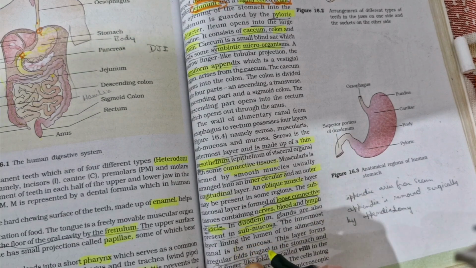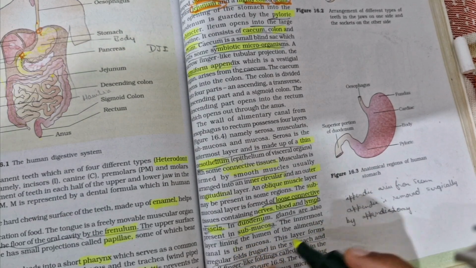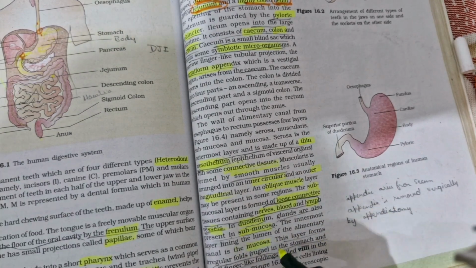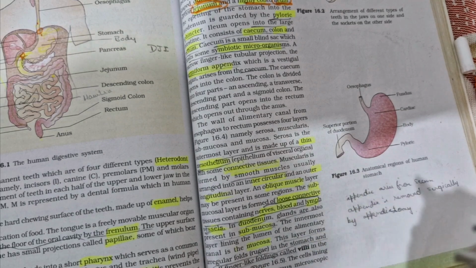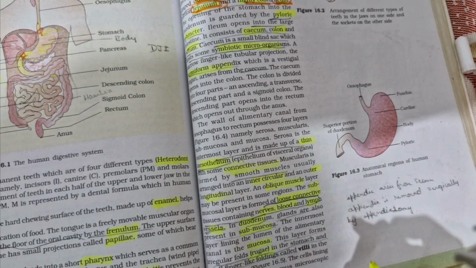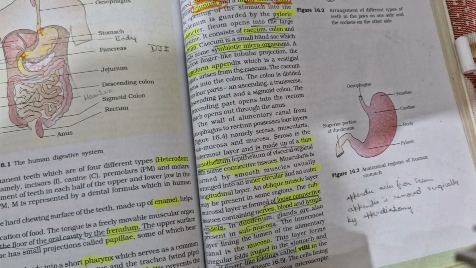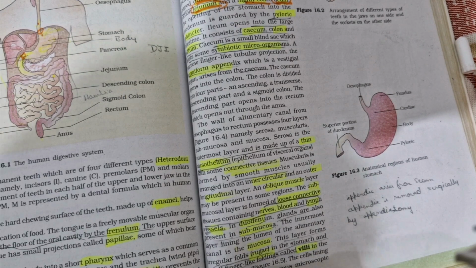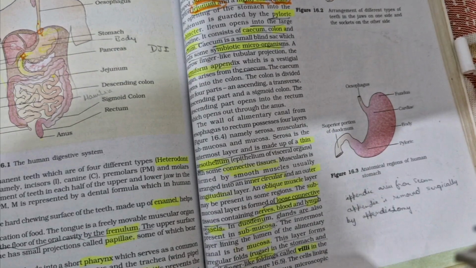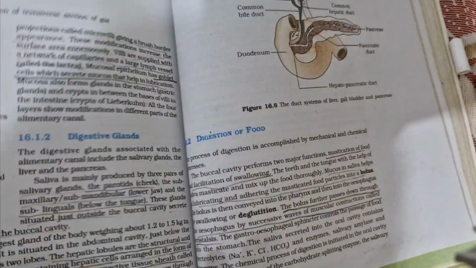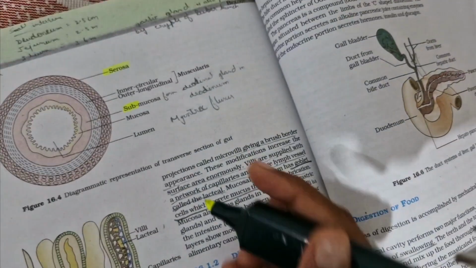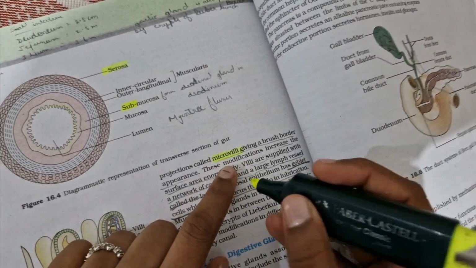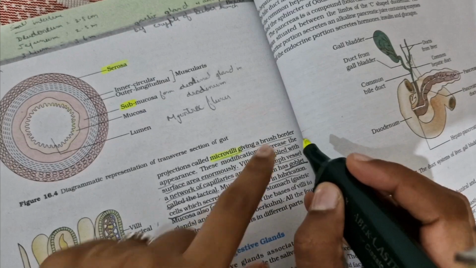The innermost layer lining the lumen of the alimentary canal is the mucosa. It forms irregular folds known as rugae in the stomach, whereas in the intestine there are small finger-like projections called villi. The cells lining the villi produce numerous microscopic projections, microvilli. Micro means small. On top of the villi there will be a brush border appearance. It appears like a brush.